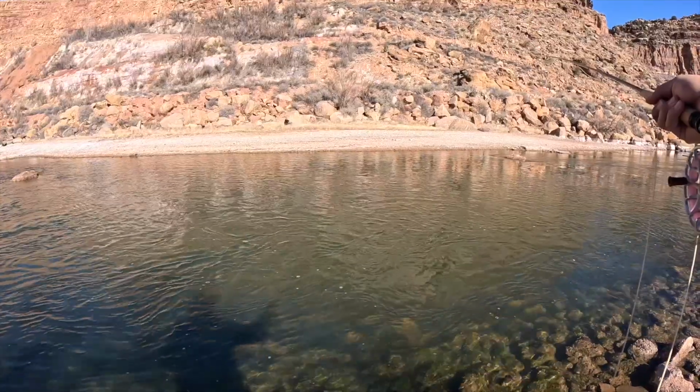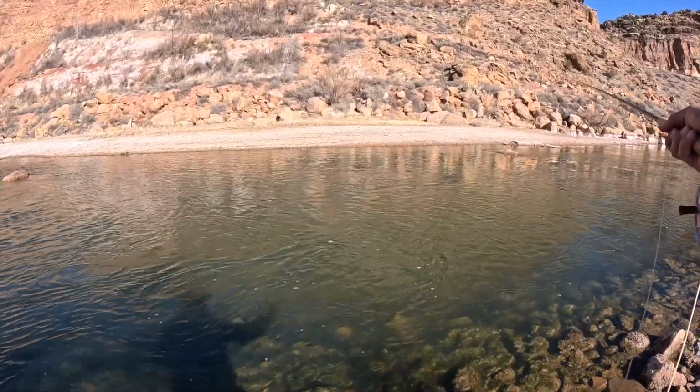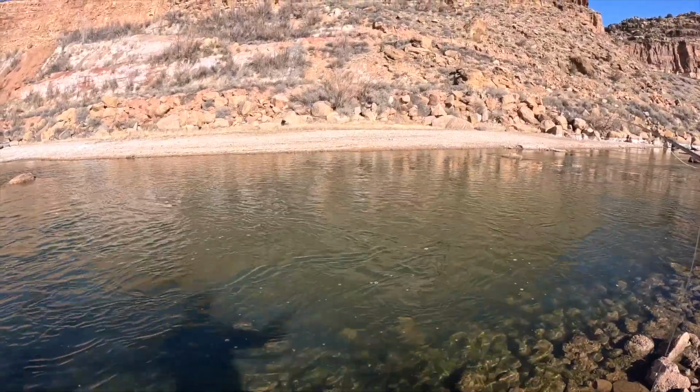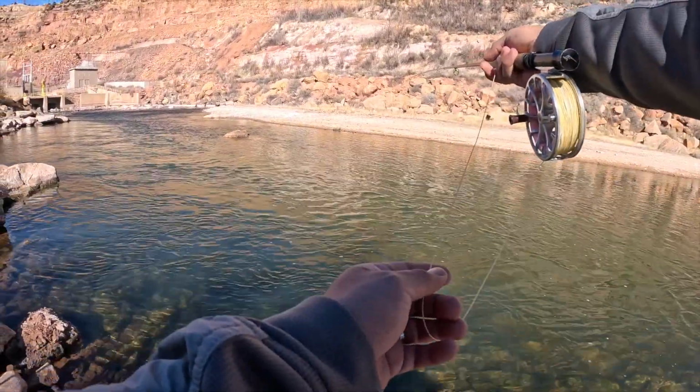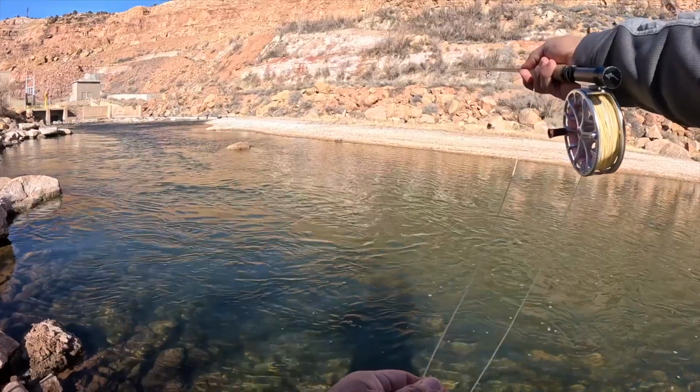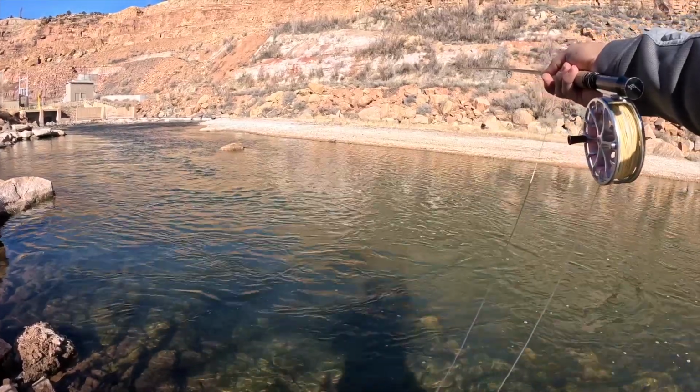As with most cold water or colder temperature situations, I'm looking for any subtle pause or hesitation in the rig to signify a hit.